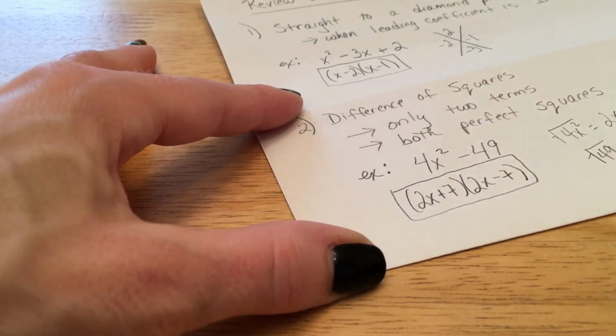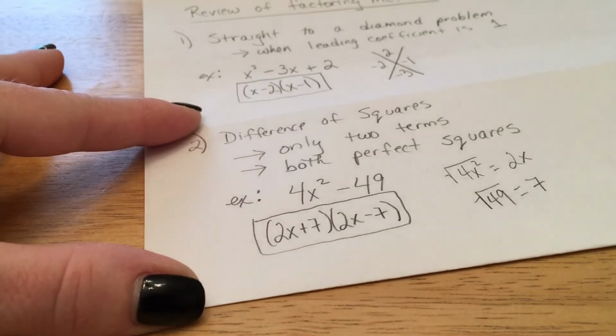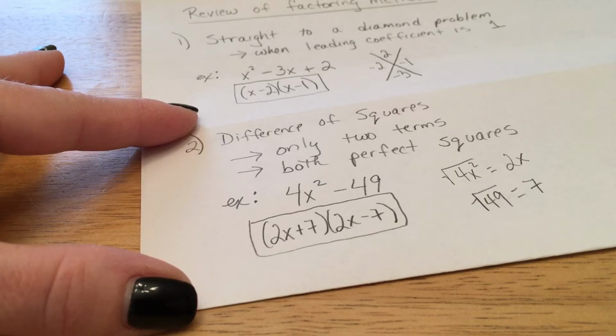And I know I said it 8 million times, but remember that you can multiply these back out and check that your answer is correct.